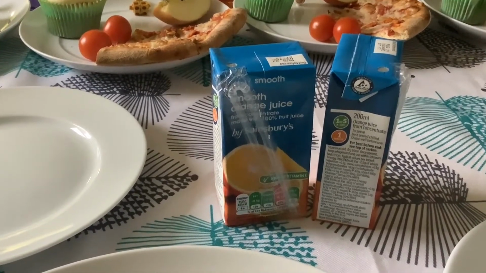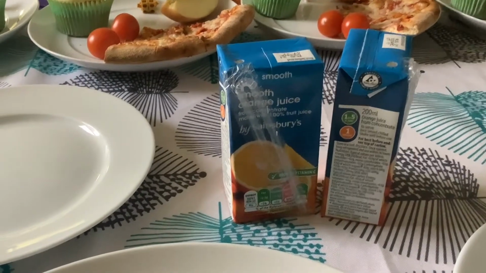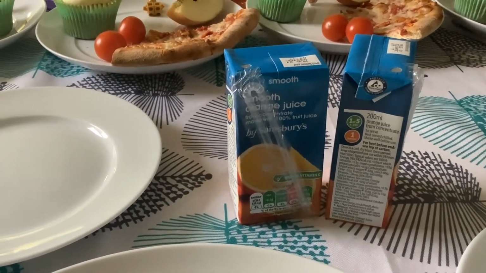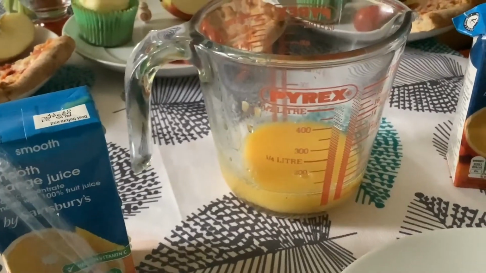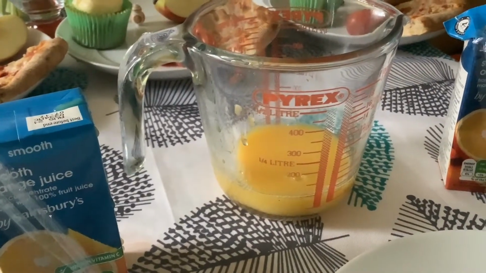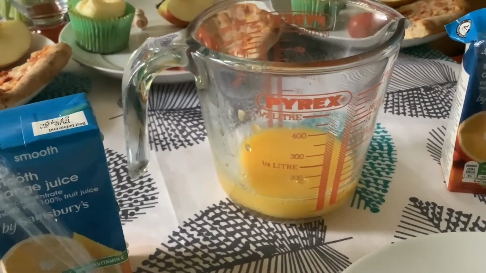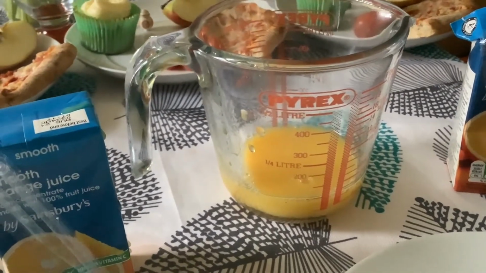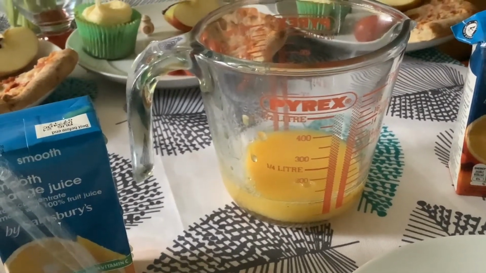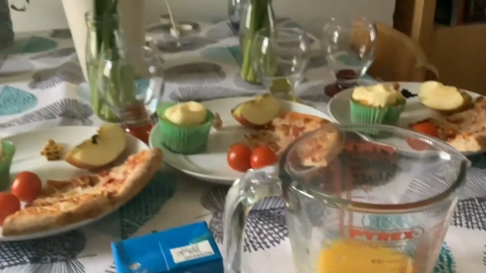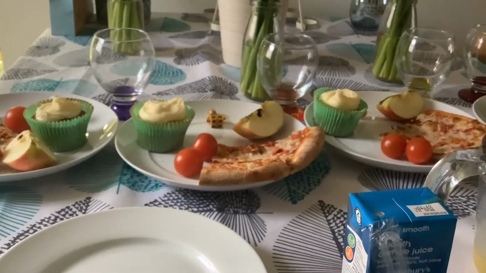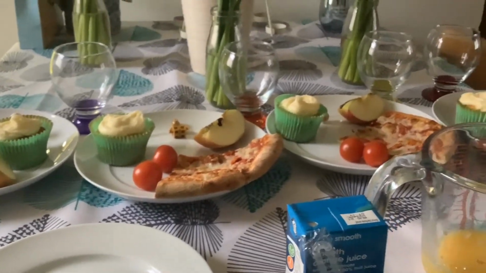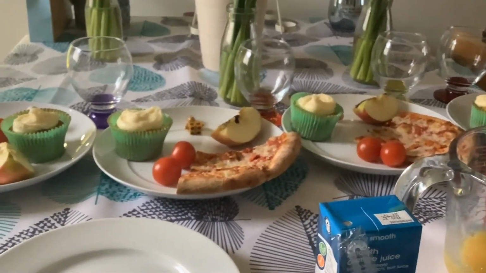So what can I do? What piece of kitchen equipment can I use to make sure that this is fair? So I did go and grab a piece of equipment. I went and grabbed my jug, and in the carton there were 200 millilitres. So I have measured out 100 millilitres, and then I can put 100 millilitres in each of their glasses, and then they all have a fair feast.